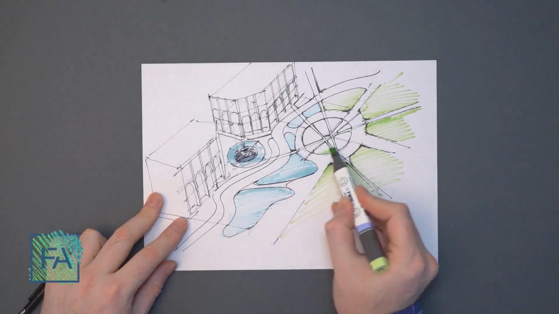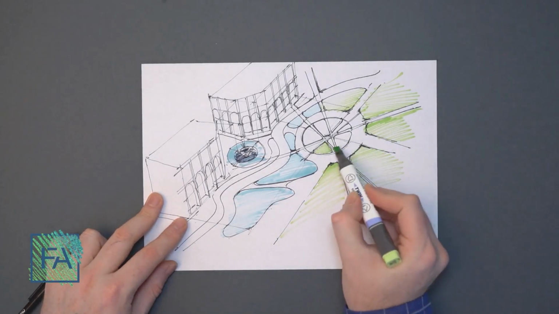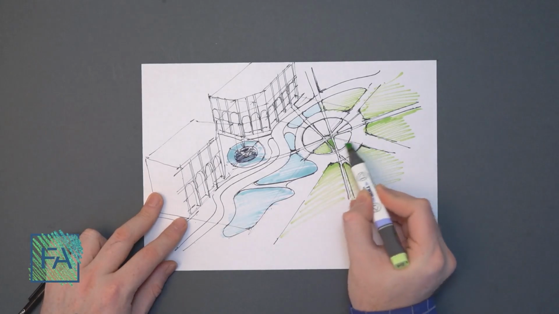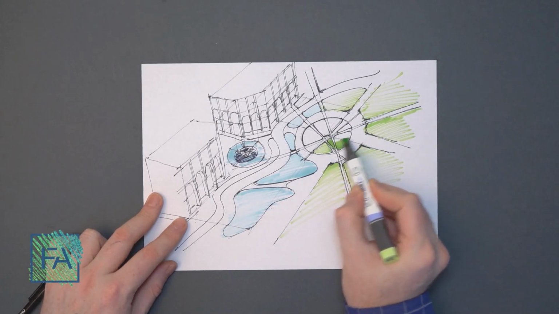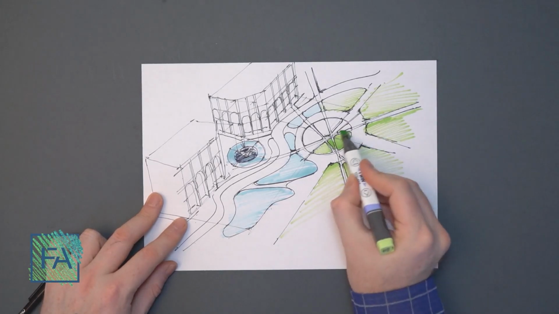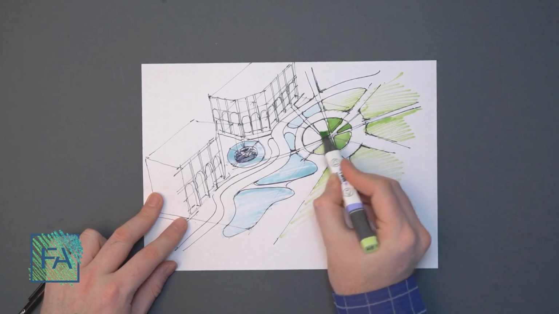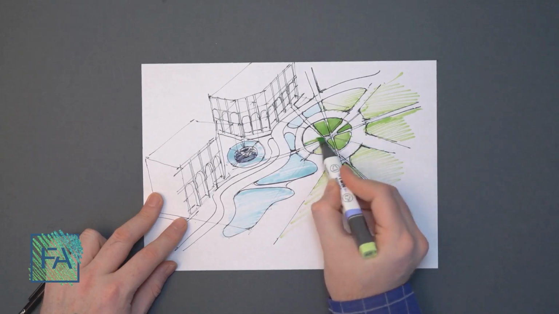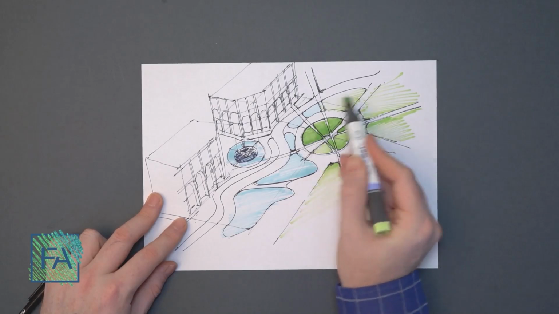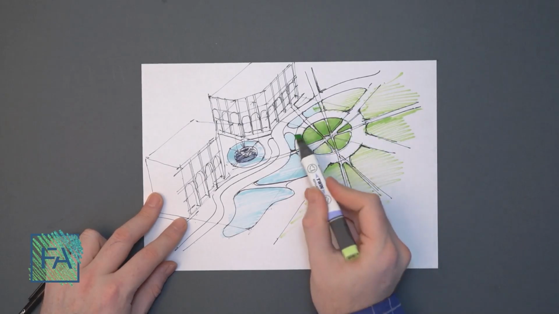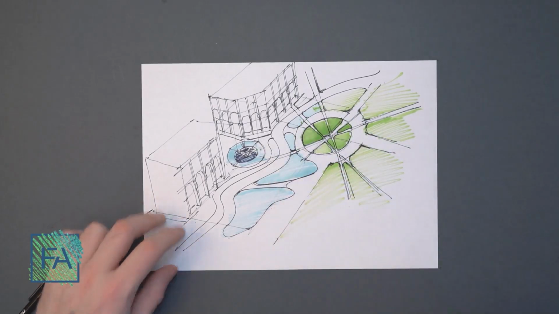Now let's add the rest of the greenery. And as we add these, it's much more understandable what is happening inside our site plan. And as I said before, main quest here is to know the different angles.